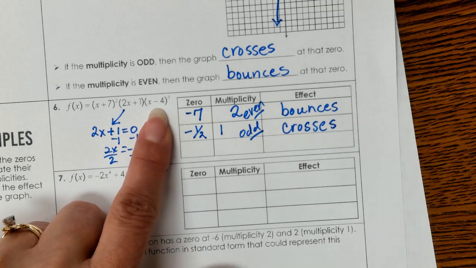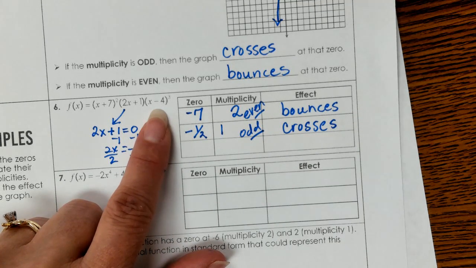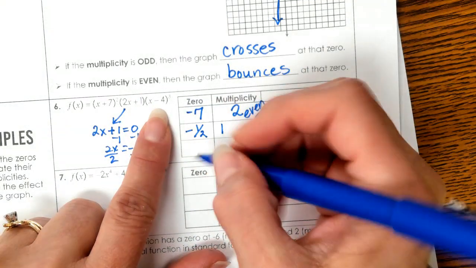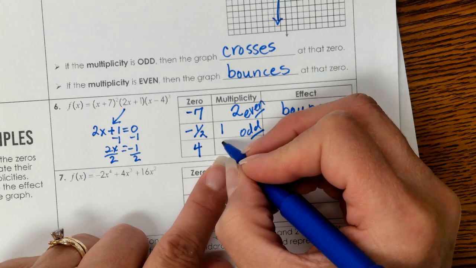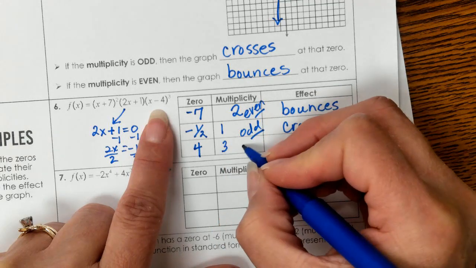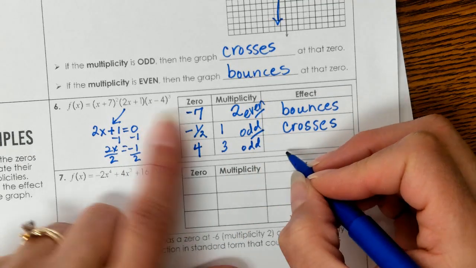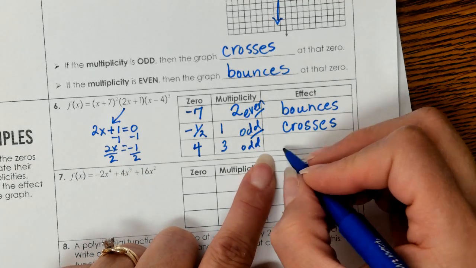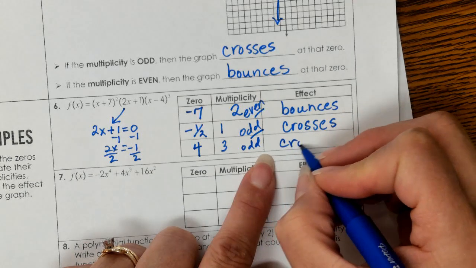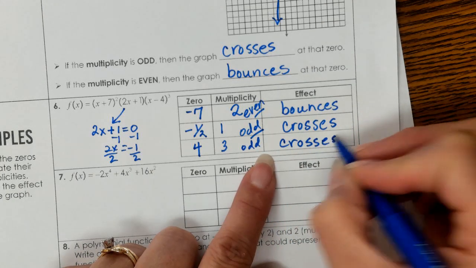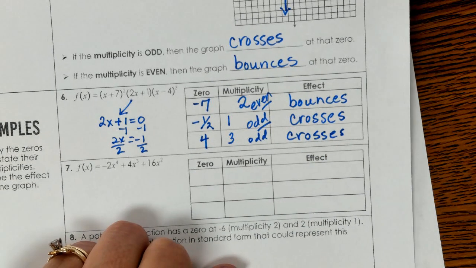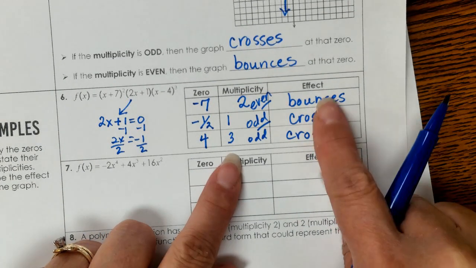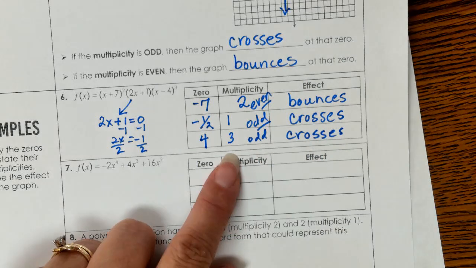Okay. The last one, can you look at it until the 0? It's a +4. Very good. What is its multiplicity? A 3, which is an odd number. So what is it going to do? It's going to cross. Okay? So it's going to cross at the 4 on our graph. The only one of those that it would bounce off of would be our -7 on the x-axis.